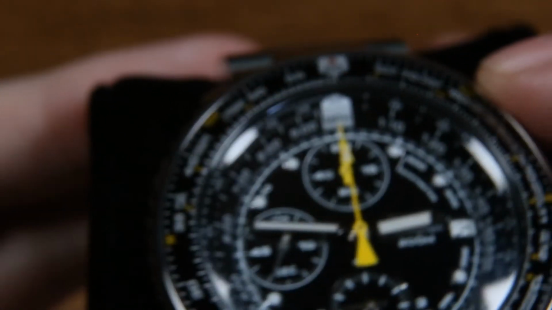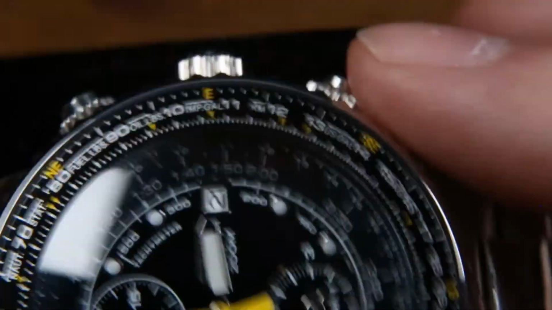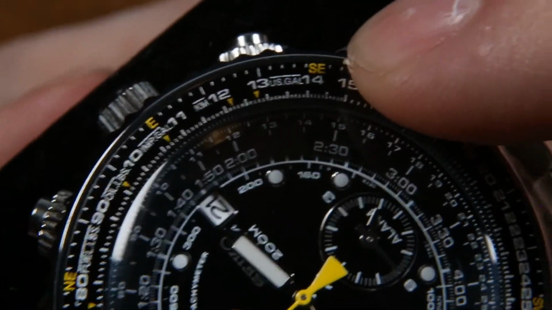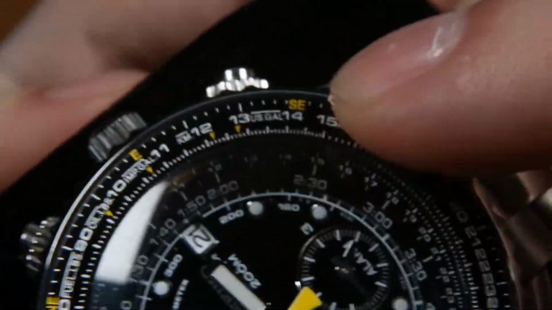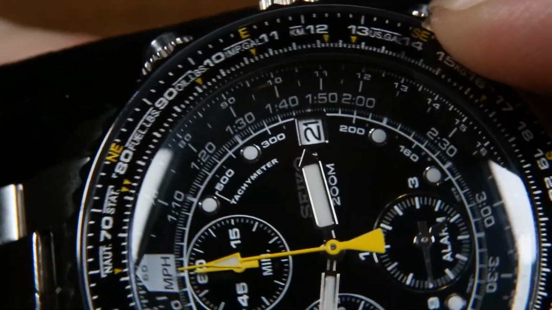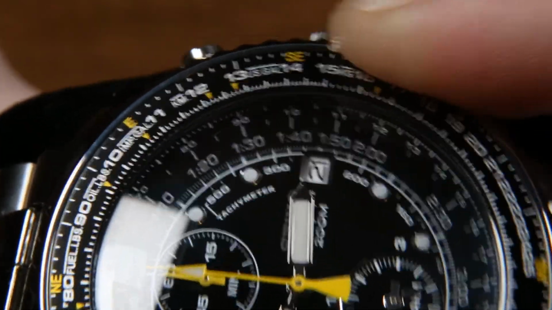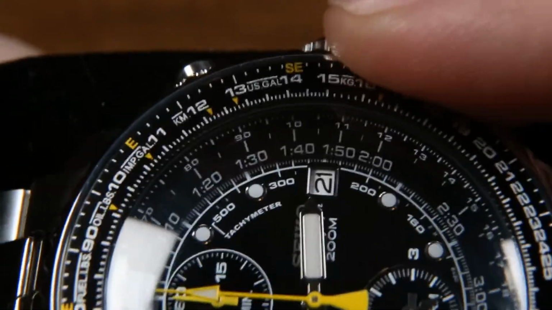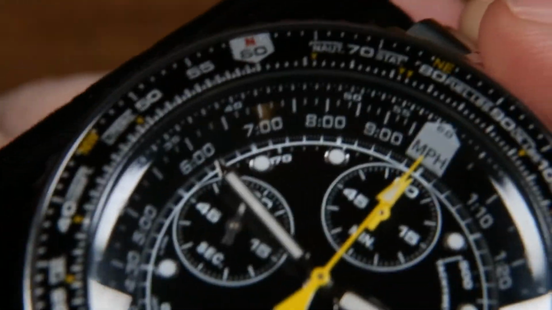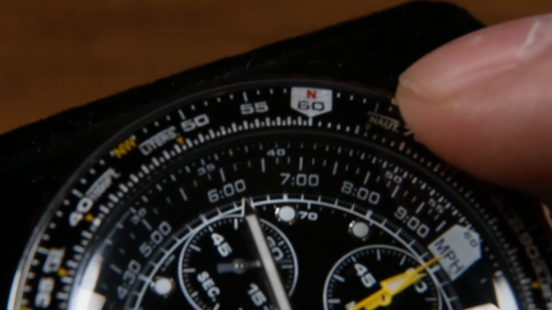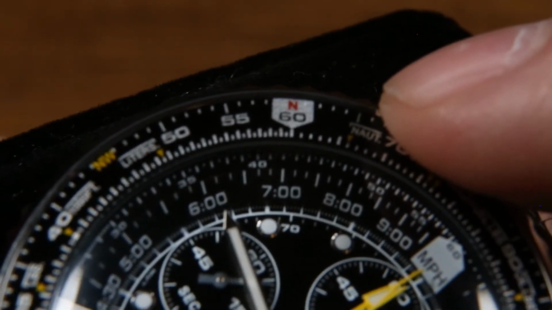Align 14 on the bezel with 10 on the dial. There we go. Find 40 on the dial, and see that it aligns with 56. So Jimmy will need at least 56 cans.